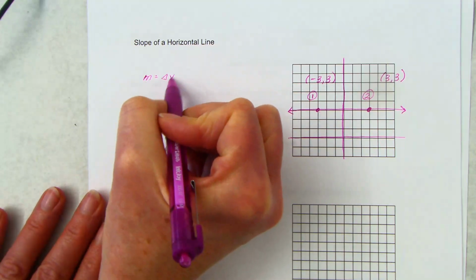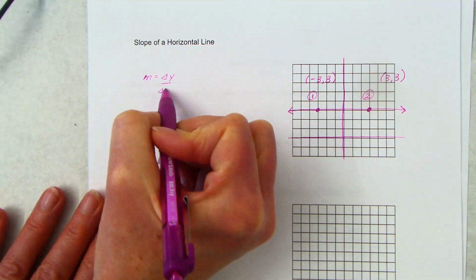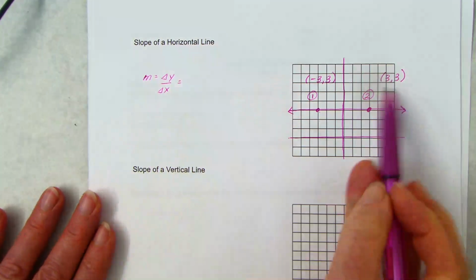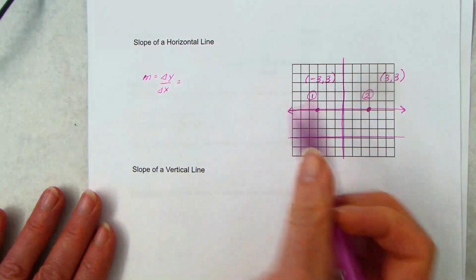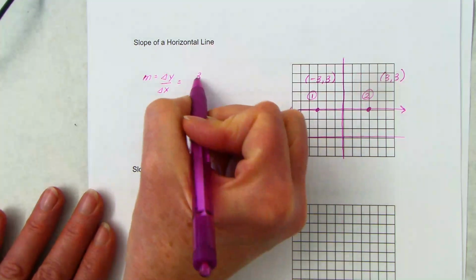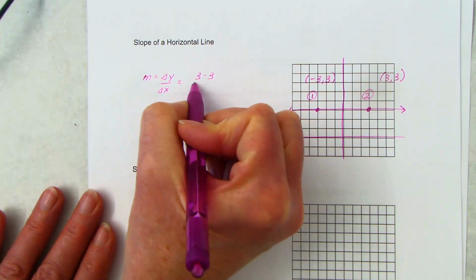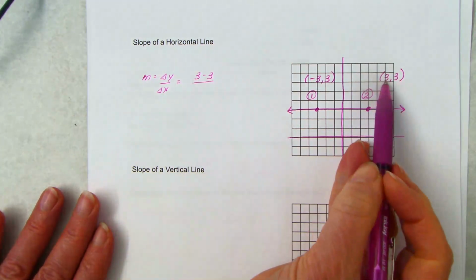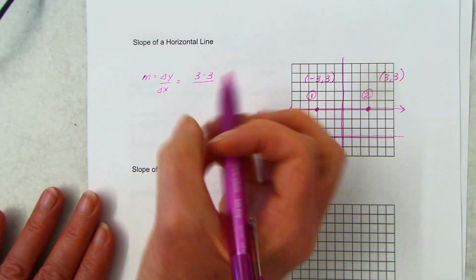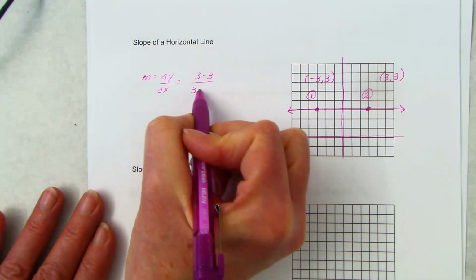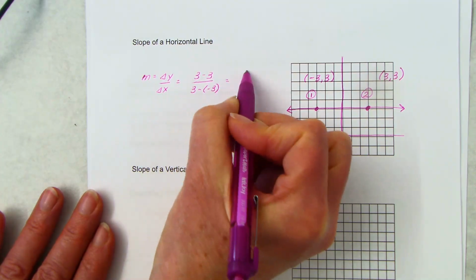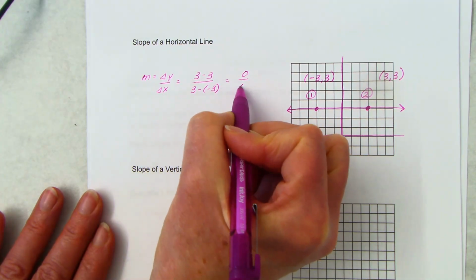Slope is equal to the change in the y value over the change in the x value. And so my y values were the same. So I've got 3 minus 3. And my x values, I'm doing the x sub 1, so I'm going to do 3 minus -3.